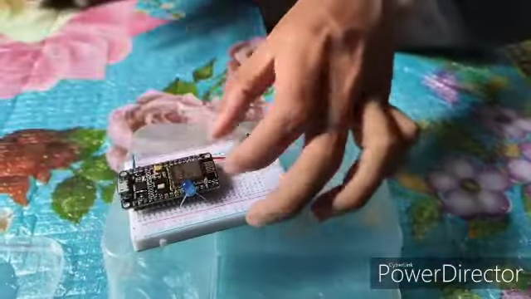Okay, done. After the circuit has been set up, I'm going to show you how the circuit functions in a dark environment.